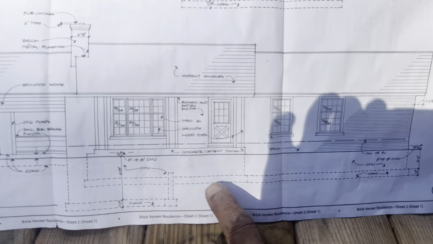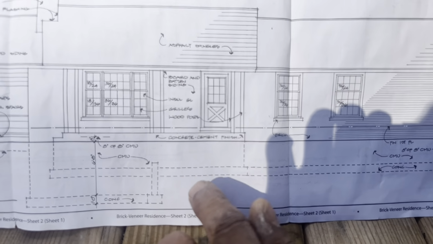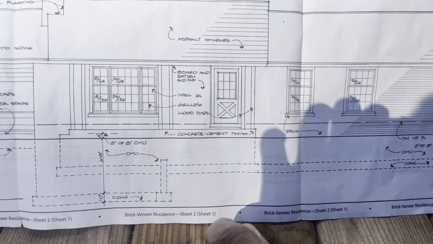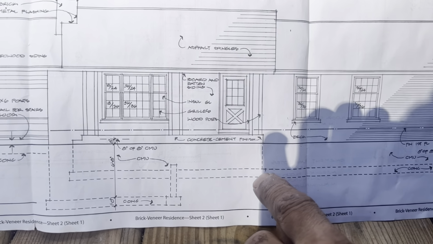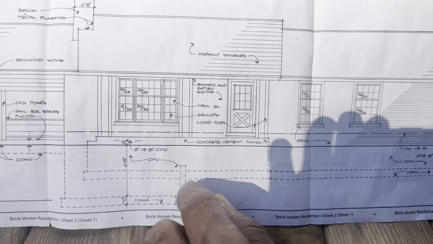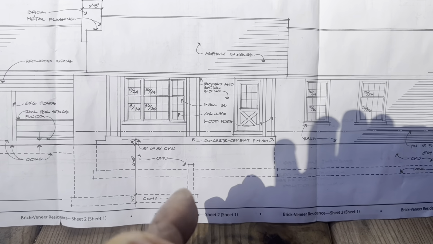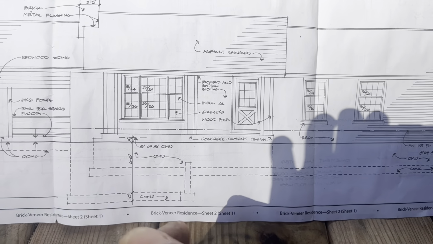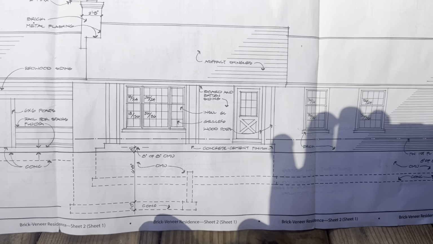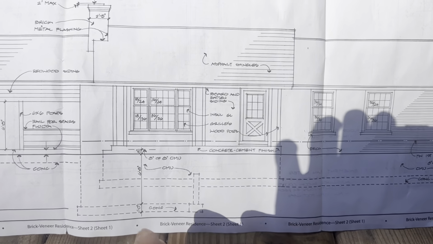Now, if you look right here with my finger at these dashed lines, okay? These are invisible lines. What it's saying is this is your basement, okay? This is underground. These dashed lines mean that this is how the structure looks underground, okay? Because you wouldn't be able to see it if you're standing in your yard, right? Because the soil is blocking it. But this is what the dash lines mean, okay?